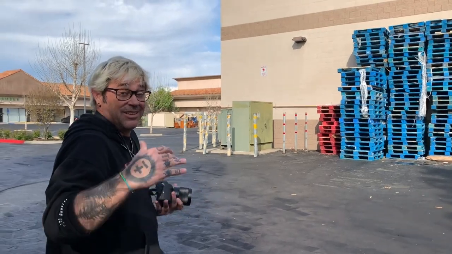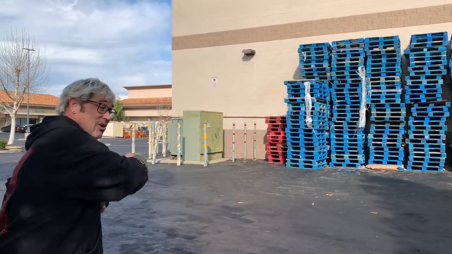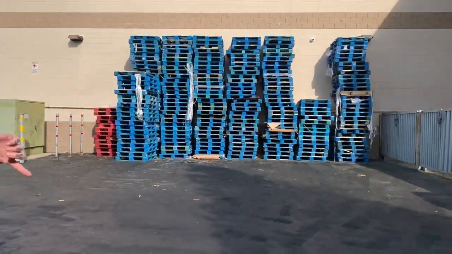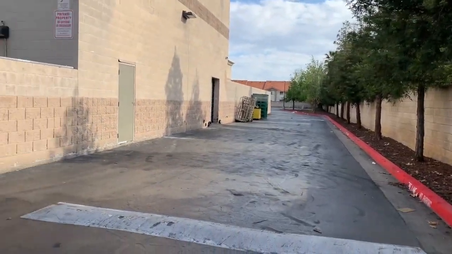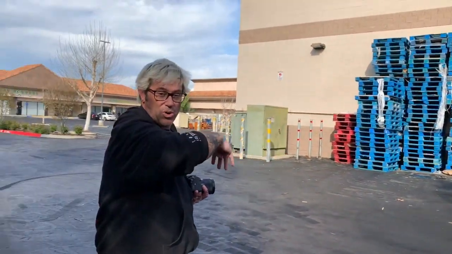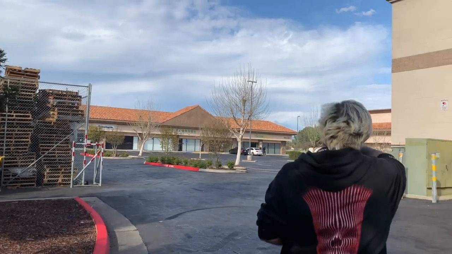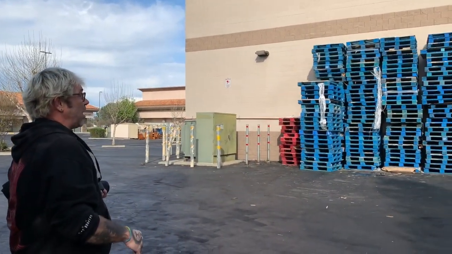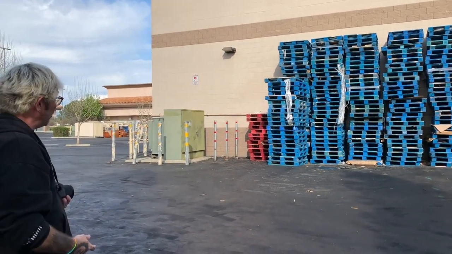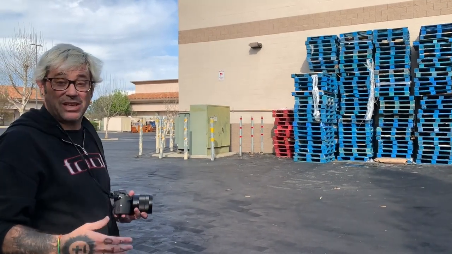And again, another weird thing, because this whole area is usually got either trucks or people working or cars parked all through here. So I don't ever really get to see this view either, so that's really interesting.